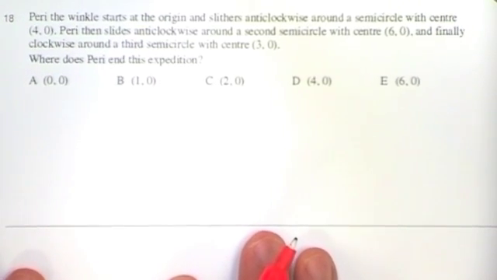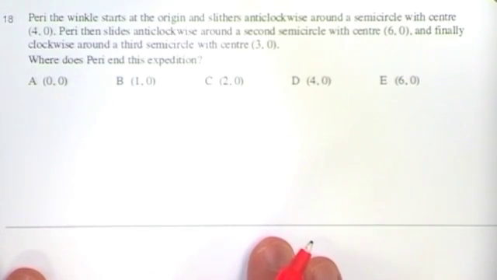Question 18. Periwinkle starts at the origin and slithers anti-clockwise round a semicircle with centre 4, 0. Peri then slides anti-clockwise round a second semicircle, centre 6, 0, and finally clockwise round the third semicircle, centre 3, 0. Where does Peri end this expedition?